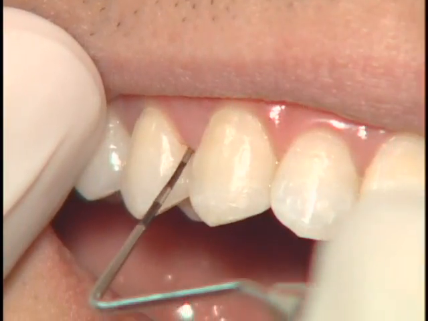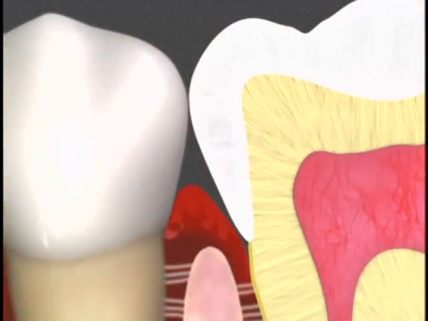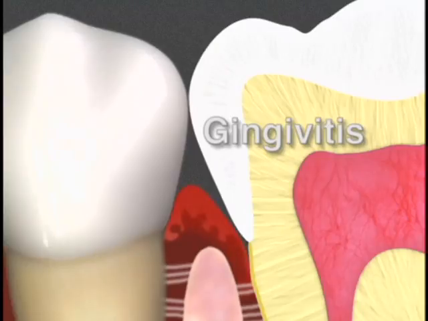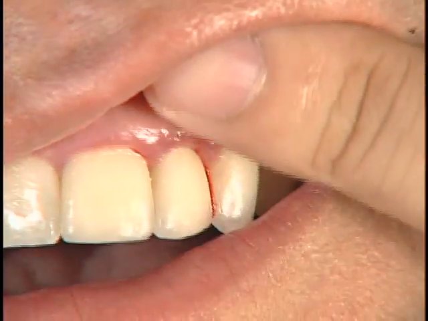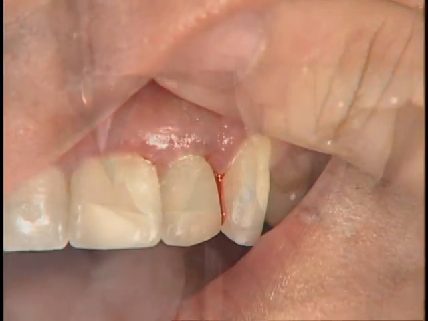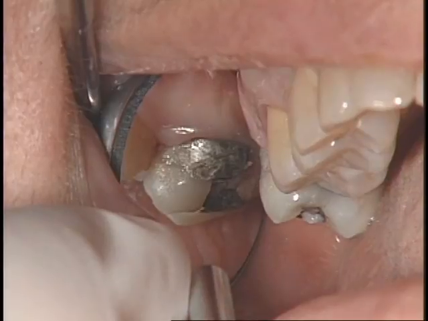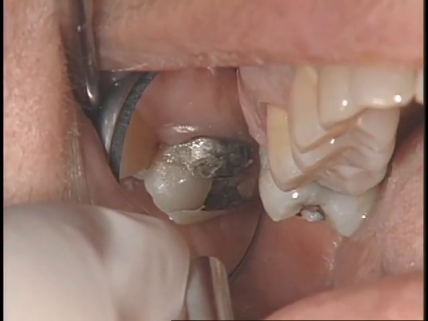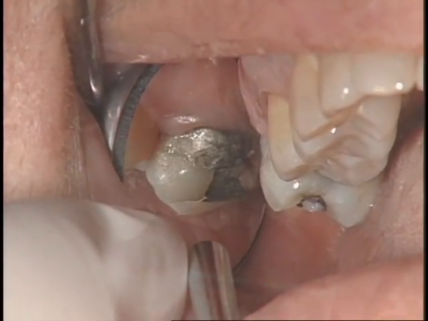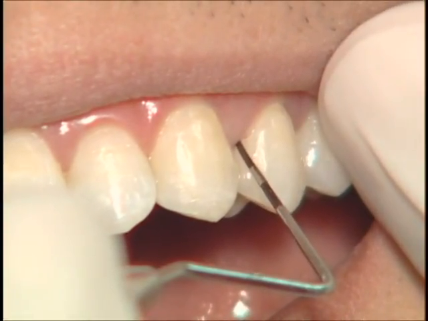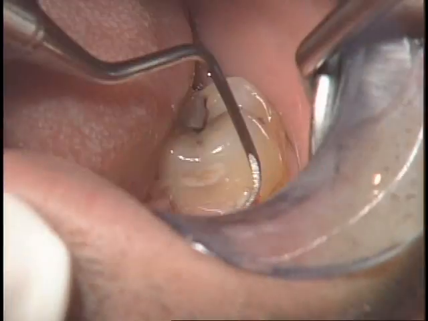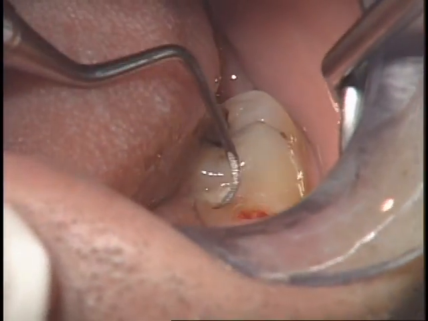A good, healthy depth is about 2 millimeters. A gingival sulcus depth of 4 millimeters can often indicate a periodontal disease called gingivitis. Symptoms of gingivitis include inflammation and redness of the gums, as well as bleeding that occurs during brushing or flossing. As this disease progresses, loss of bone and periodontal ligaments can occur. At this stage, a gingival sulcus depth of 5 or 6 millimeters can be indicative of periodontitis.